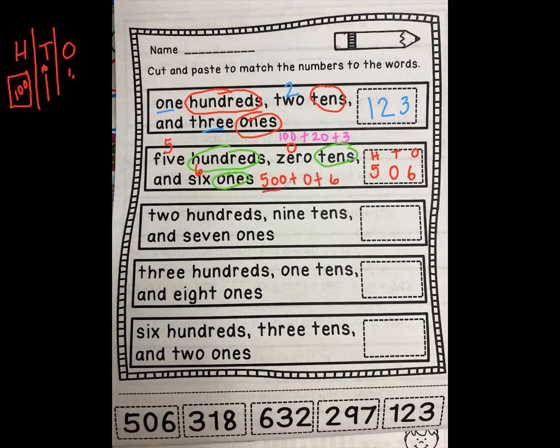Because we have the hundreds place, we have the value of the tens place, which is 0, and we have the value of the ones place, which is 6.